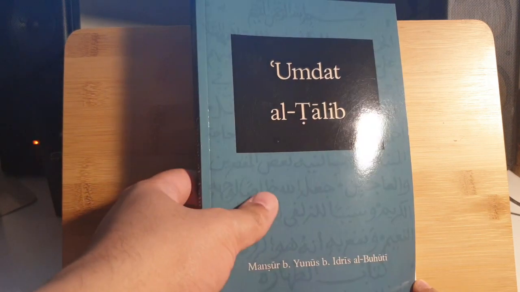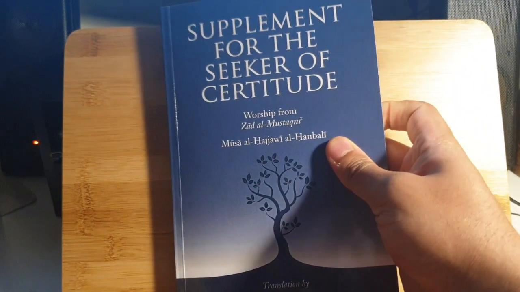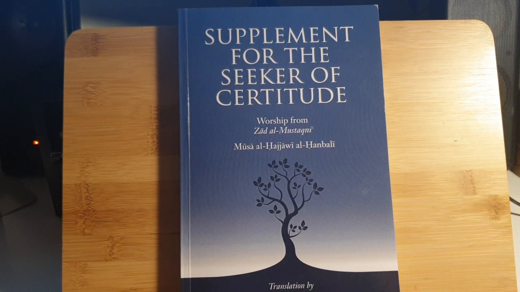Okay, and that leads us on to the final book that we will be looking at, which is the translation for Zad al-Mustaqni'. Now, Zad al-Mustaqni' was written by Imam al-Hajjawi, who died in the year 968. So again, from the Mutaakhirin. Imam al-Hajjawi, Sharaf al-Din Abu al-Najah, al-Hajjawi rahimahullah.